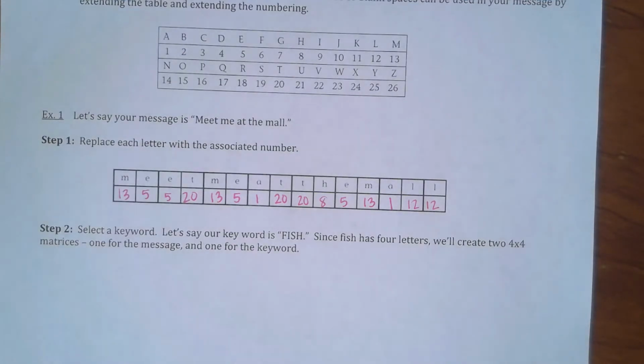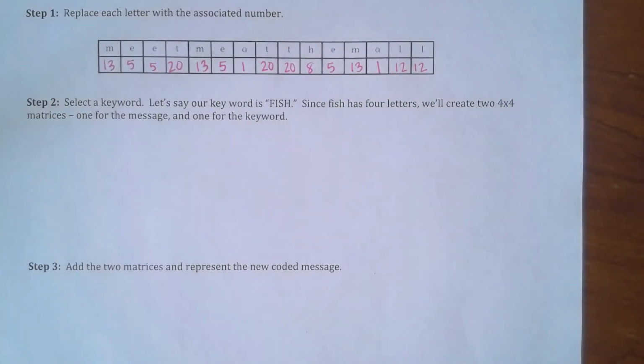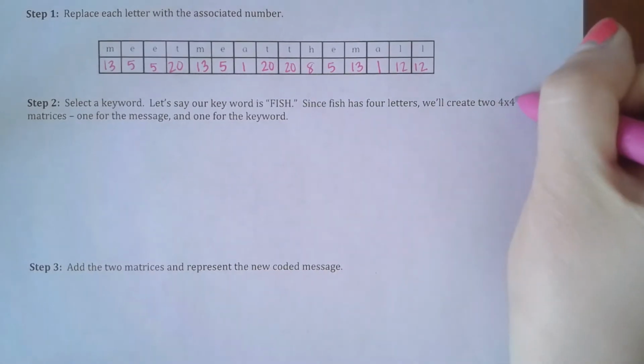But the next thing that we need is a keyword. As you create your message, you need to have a keyword that you tell so-and-so that would help decode it. So let's say our keyword is fish. Fish only has 4 letters, so we're going to create 2 matrices, and it doesn't necessarily have to be 4 by 4.